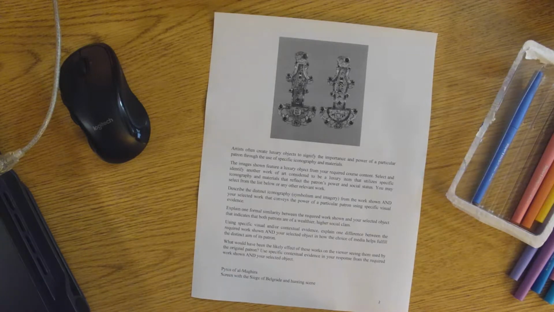Explain one formal similarity between the required work shown and your selected object that indicates both patrons are of a wealthier, higher social class. Using specific visual and/or contextual evidence, explain one difference between the required work shown and your selected object and how the choice of media helps fulfill the distinct aim of its patron. What would have been the likely effect of these works on the viewer seeing them used by the original patron? Use specific contextual evidence in your response from the required work shown and your selected object.